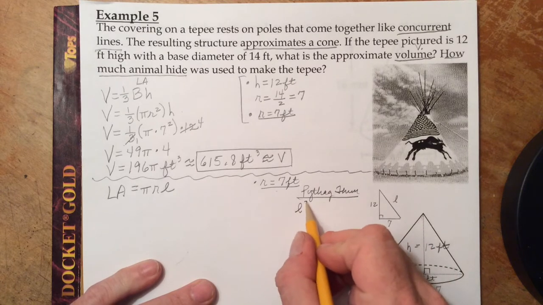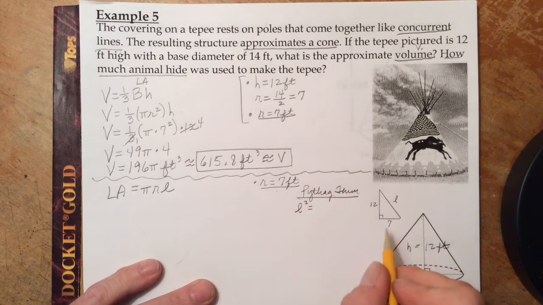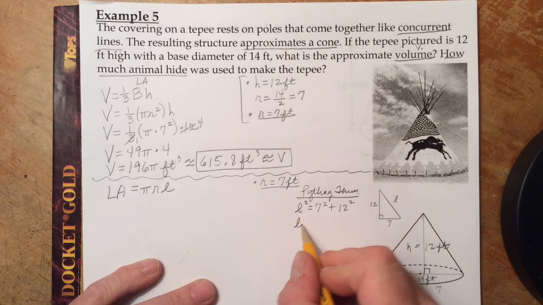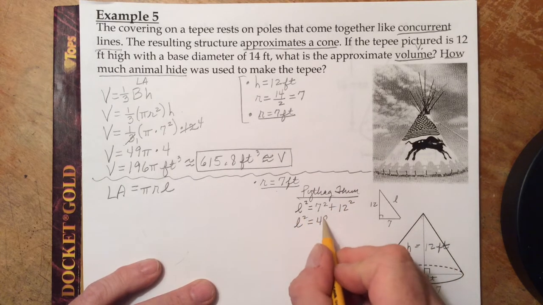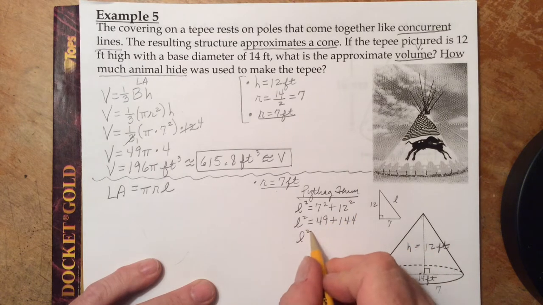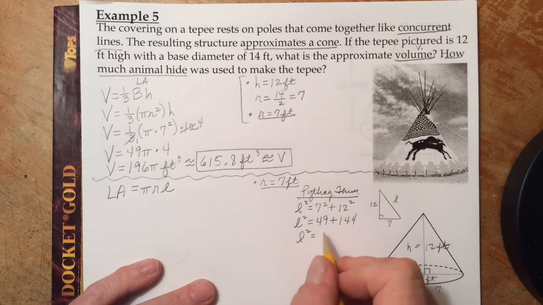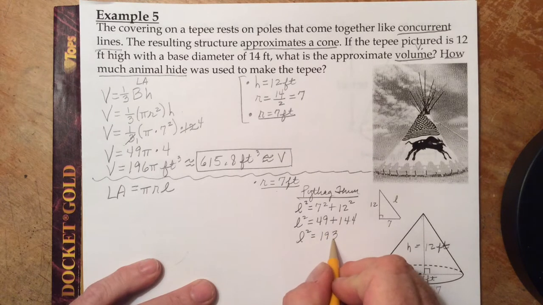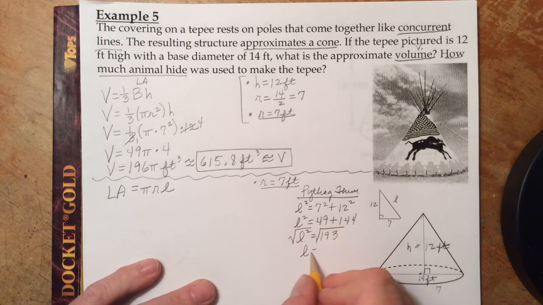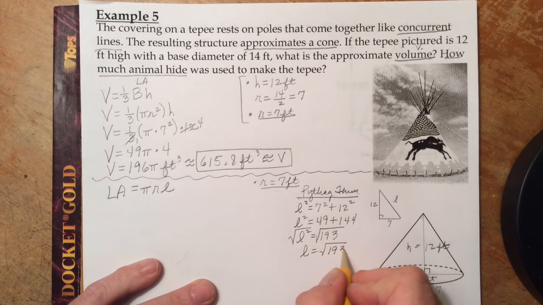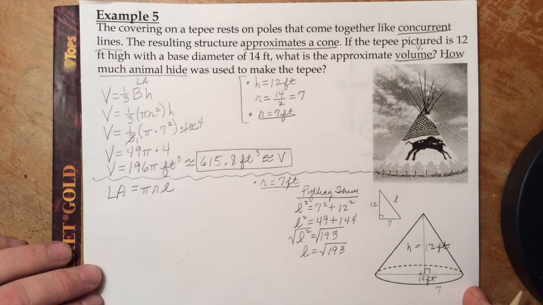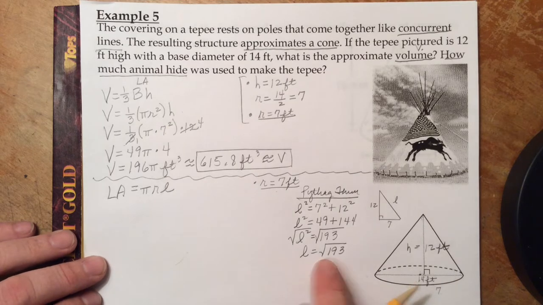we have the slant height, the hypotenuse squared, equals 7 squared plus 12 squared. So L squared is equal to 7 squared, or 49, plus 12 squared, or 144. So L squared is equal to 49 plus 144, which is 193. We want to solve for L. We take the square root of both sides, and so L is the square root of 193. And unfortunately, 193 doesn't have any perfect square factors, and it's not a perfect square itself. So we leave it like that for right now.